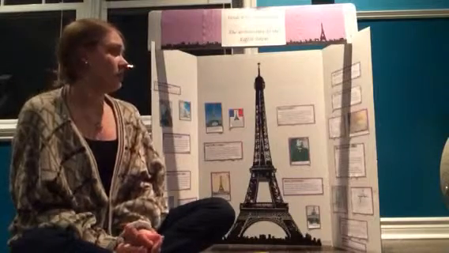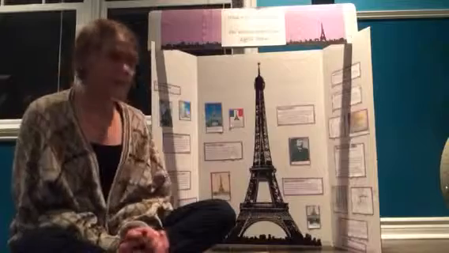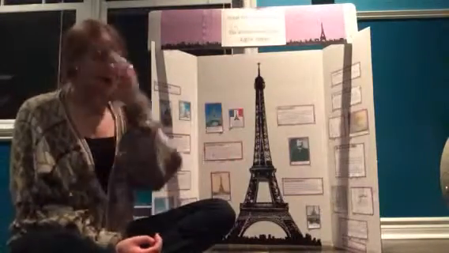So the goal of my project was to learn the math behind the Eiffel Tower and also to see how long it took to build the Eiffel Tower. And my research question was also, what is the math behind the Eiffel Tower? So after doing my research, I found that the main math used in the architecture of the Eiffel Tower is geometry, because there are many shapes in the Eiffel Tower.